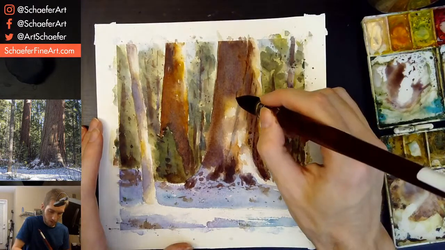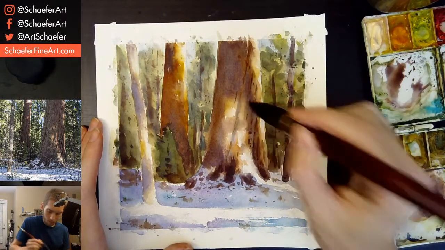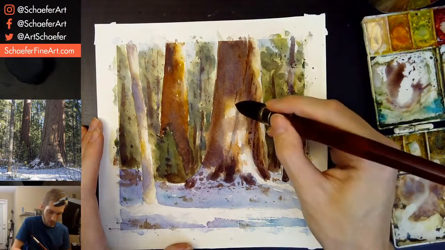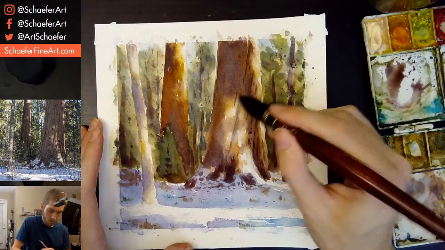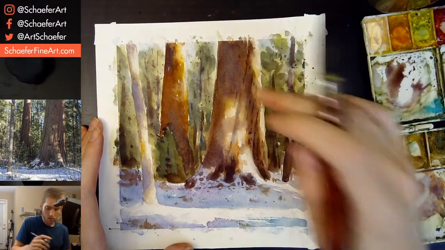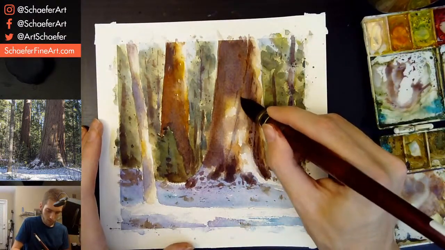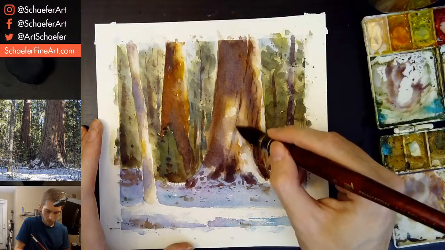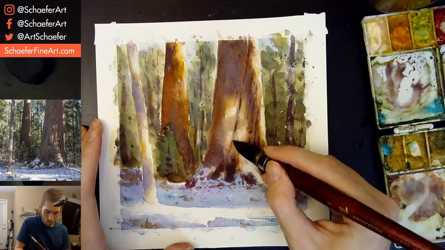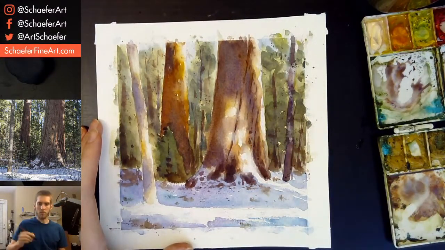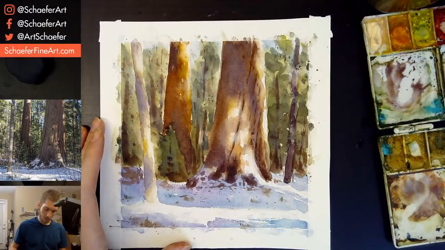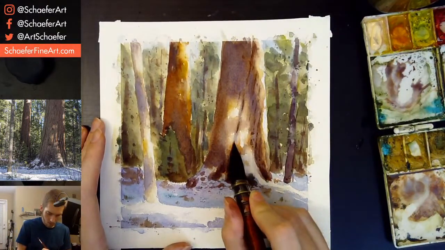But I do want the light, so I gotta make them a little bit lighter when they go into the light area. That looks stupid. Okay, let's get that off of there.